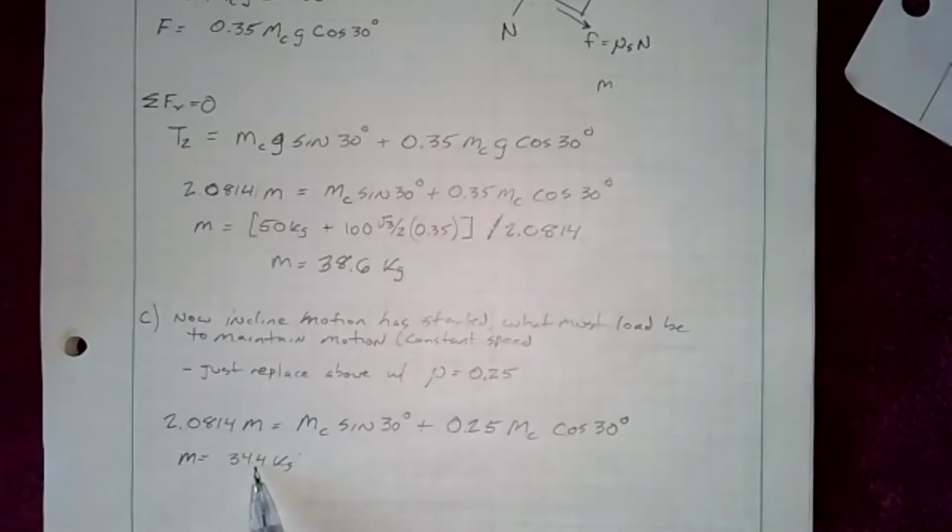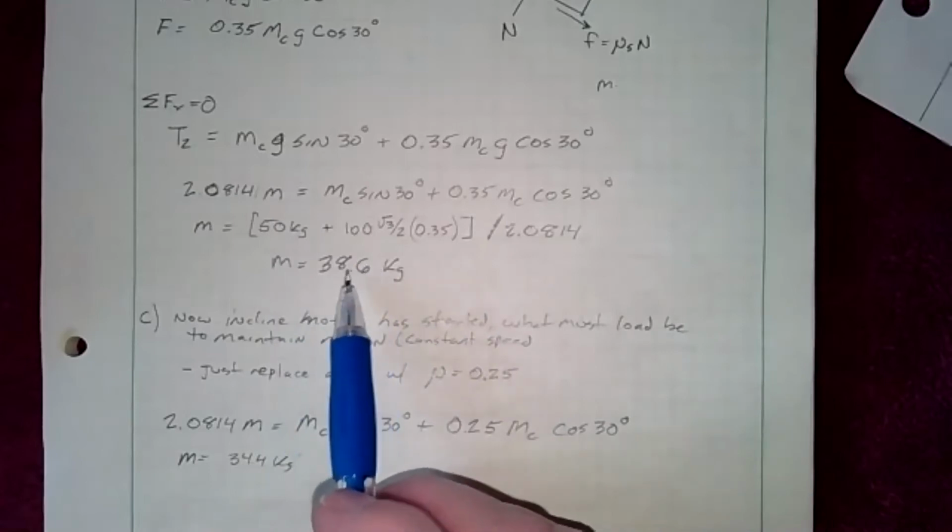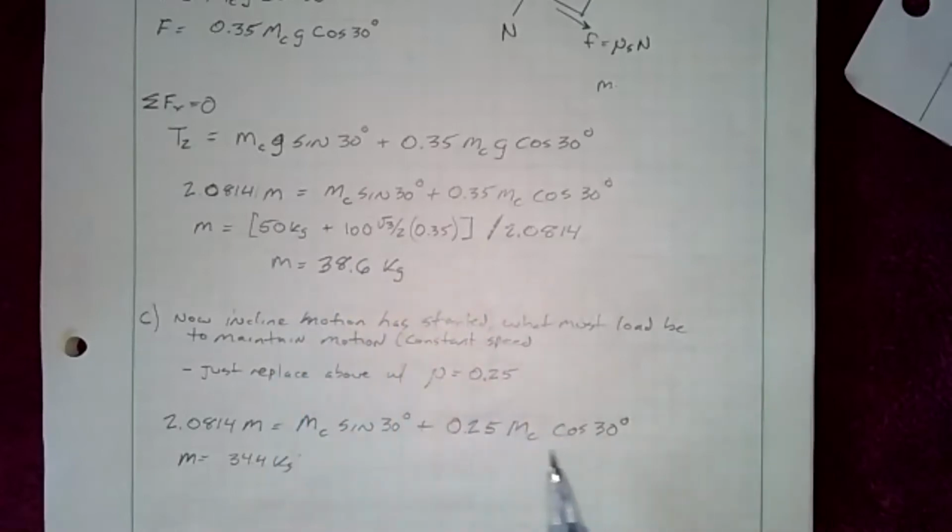So effectively it takes 34.4 kilograms to keep it moving. It took 38.6 kilograms to start it moving. And it took a value of 11.66 kilograms to keep it from sliding back.